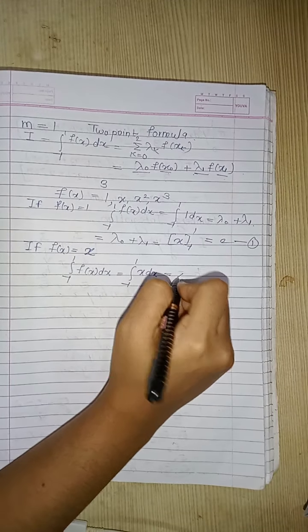That is the third one. Now the last case, that is for x cube. So if f of x equals x cube, then integral minus 1 to 1 x cube dx will be equal to lambda naught x naught cube plus lambda 1 x1 cube. So this is x raised to 4 by 4 from minus 1 to 1.